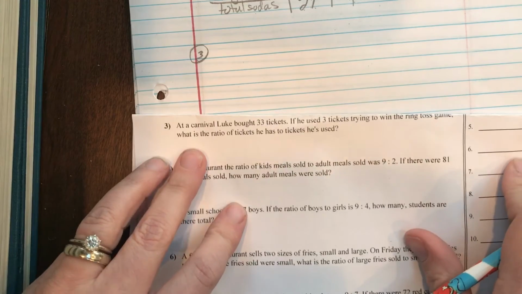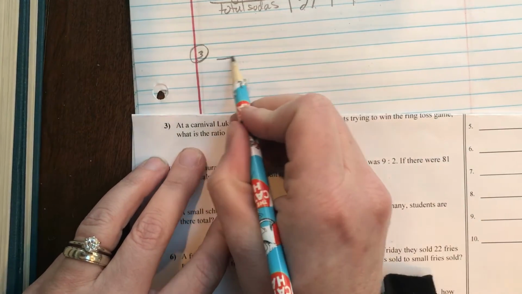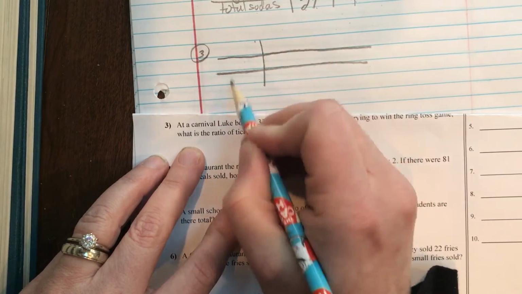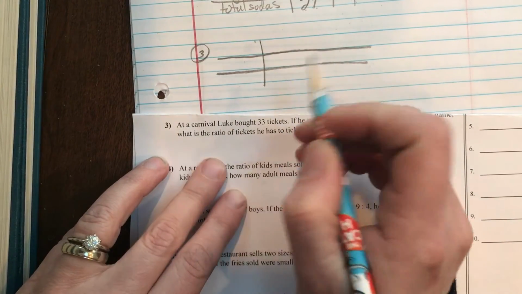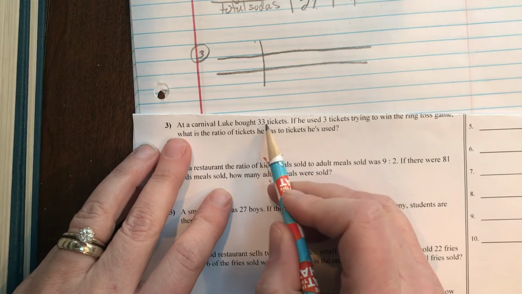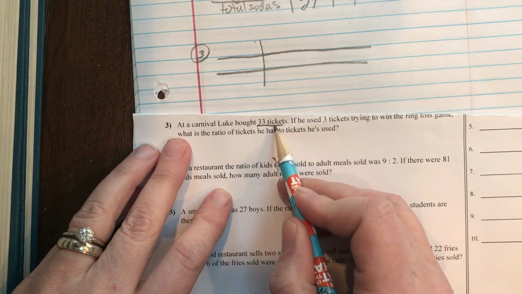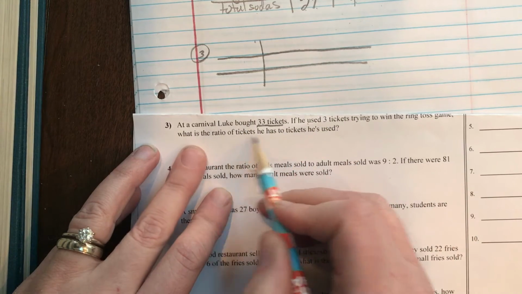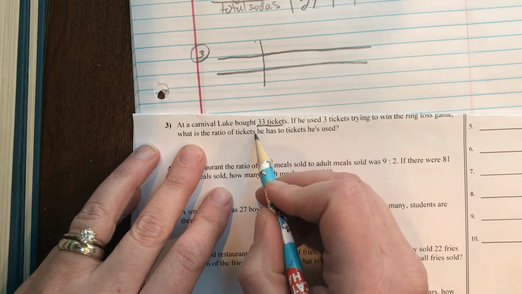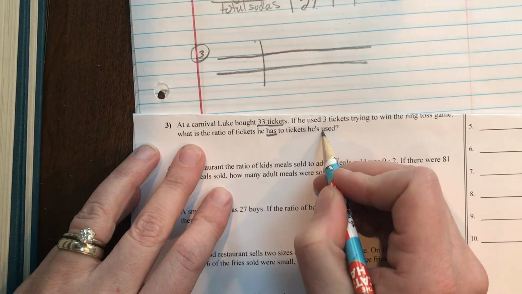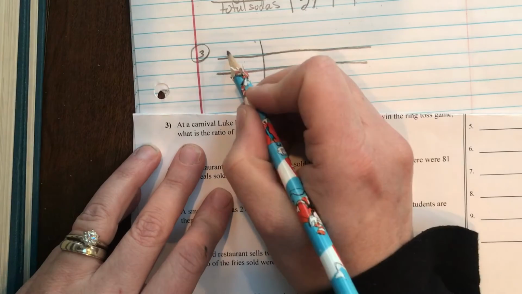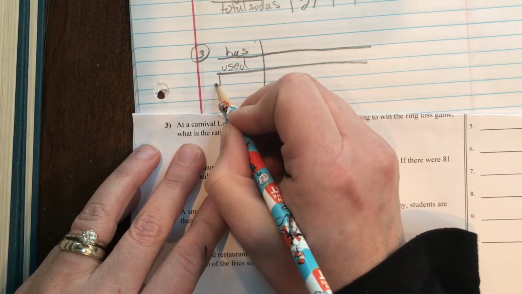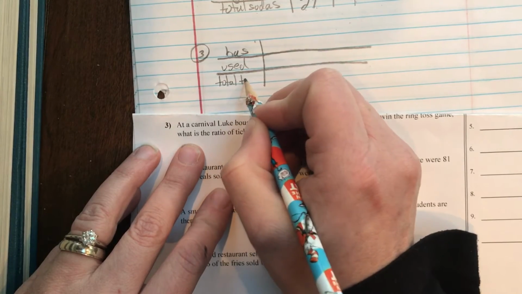It's kind of gotten some hidden labels. So again, I really want to focus on those labels first. What are those ideas going on here? Again, not everything's going to have this idea of total, but this one does have it. As I read this, I see 33. I know something has to do with tickets, so I got to keep going. He used 3 of the tickets. And then I want to know, and I think this is where I'm going to find my real ones, tickets he has to tickets he's used. So tickets he still has in his pocket, tickets he's used, which means this is the total tickets that he started with.